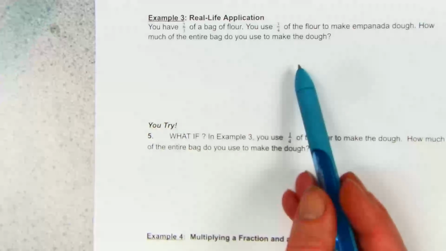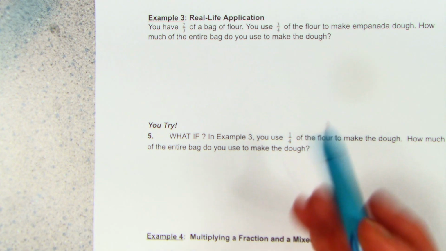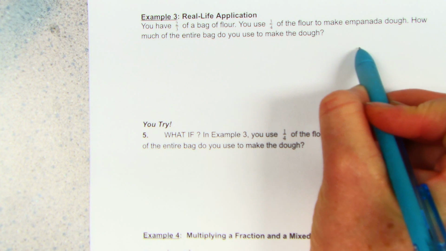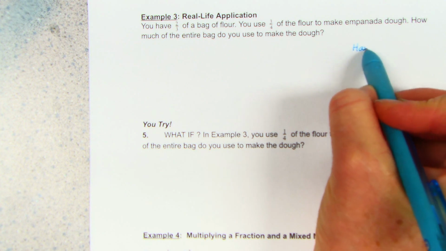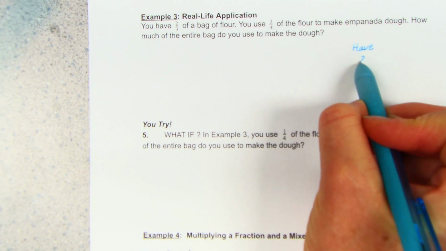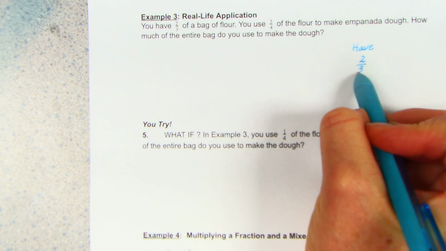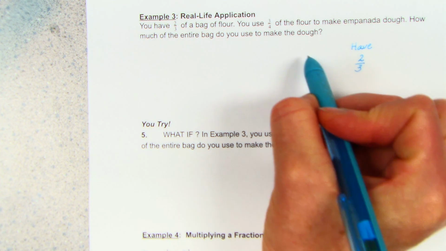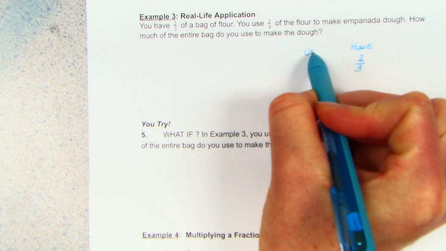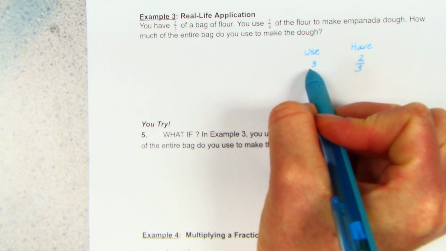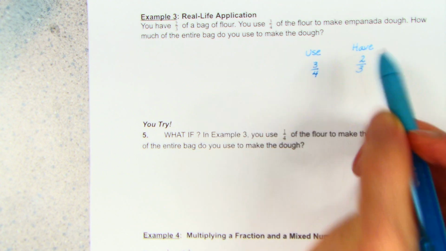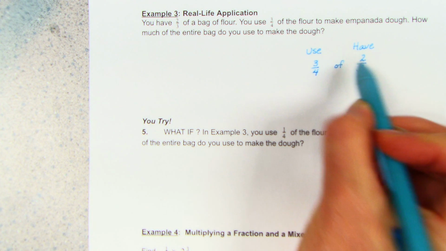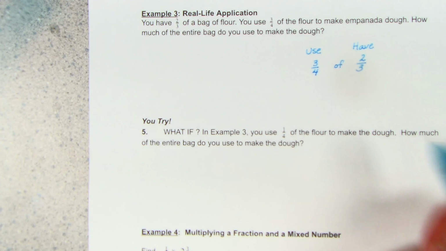All right, so we go back to that part of a part idea. Let's see, you have 2/3. And you're going to use 3/4 of it. So you're going to use 3/4 of the 2/3 that you have.